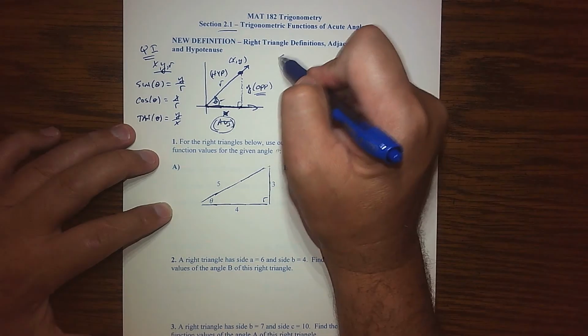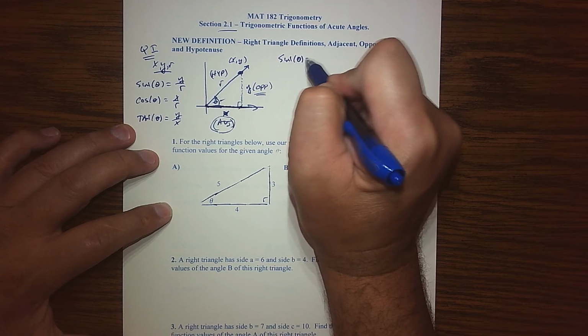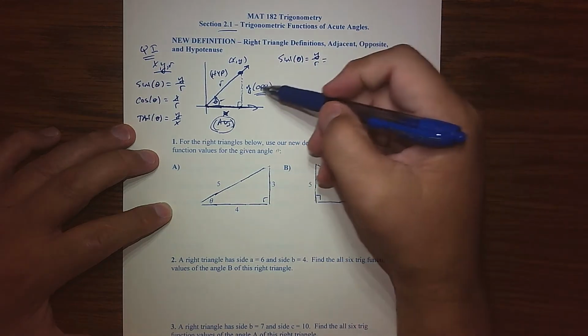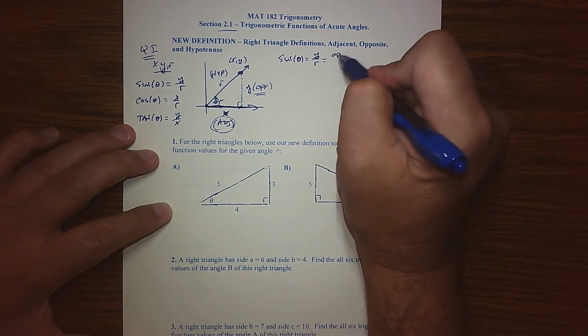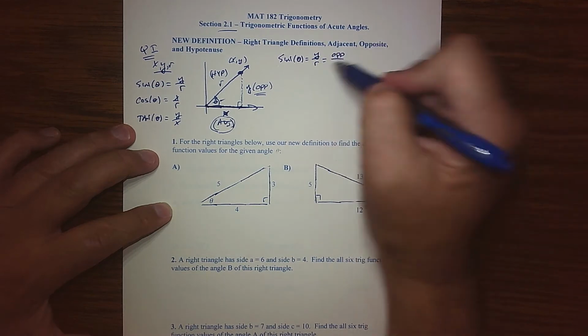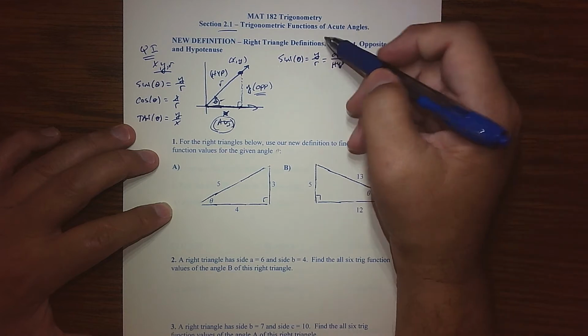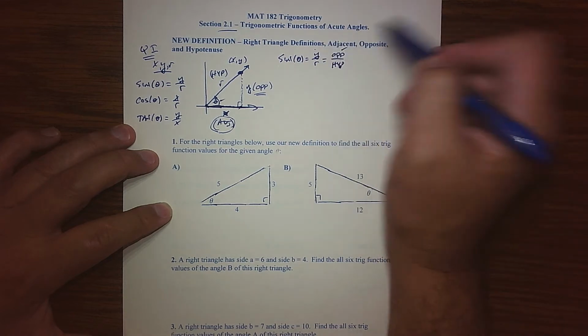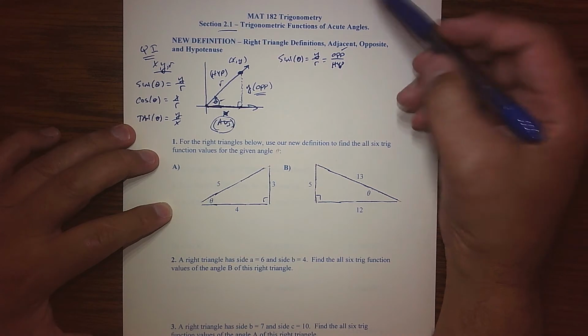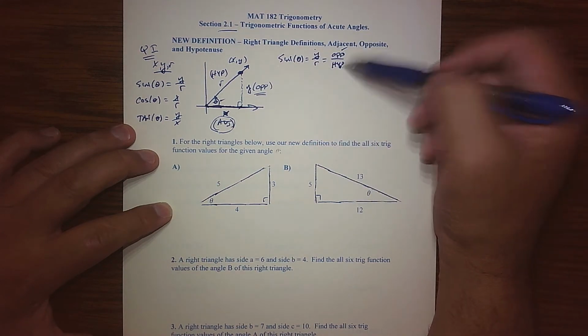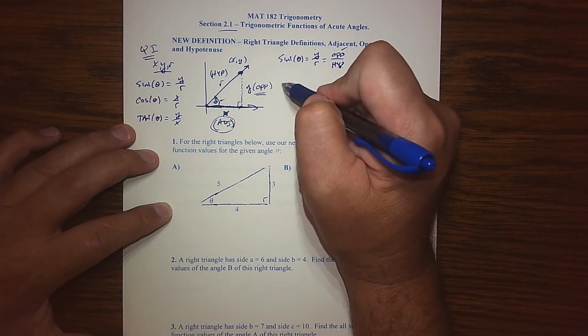And so I can now come to my trig definition, right? What used to be y over r in our old definition has now become: y is now the opposite side of that angle, and r is now the hypotenuse. So here's the XYR definition, and here's your right triangle definition. So the sine of theta is the opposite of that theta divided by the hypotenuse.